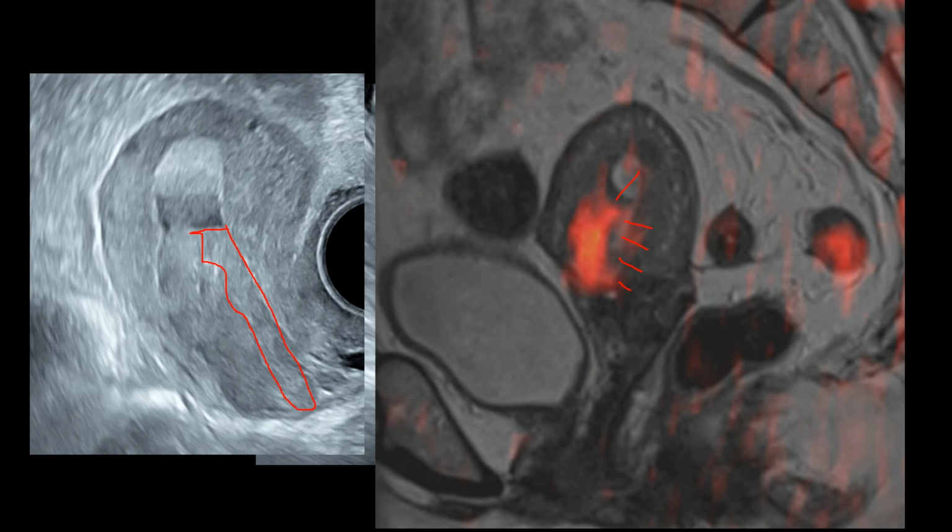And it is clear that the tumor is coming from the anterior surface of the uterus. So for the purpose of staging 1A or 1B, we'll be concerned about the relation of the tumor to the anterior myometrium.